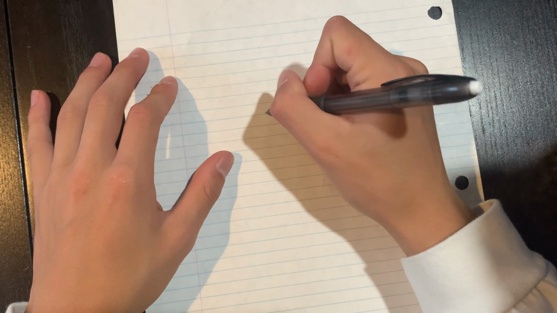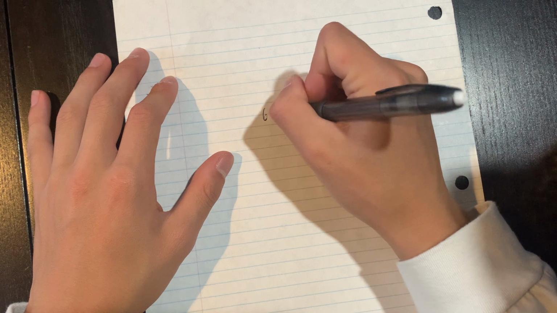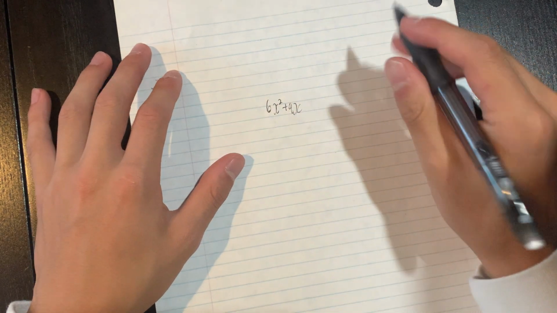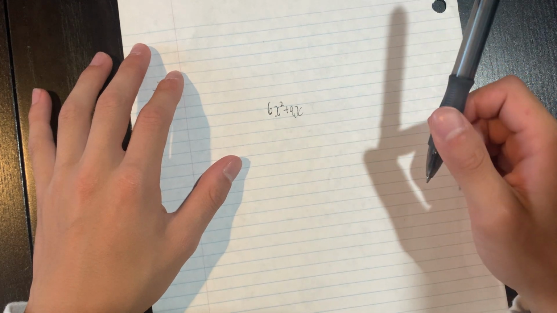Now, let's do a little example, just as a refresher again. This will be a binomial that we have to factor, so it's a bit easier, right?